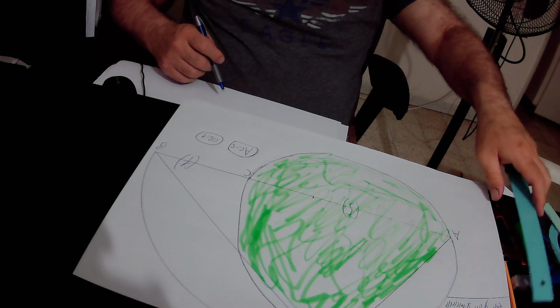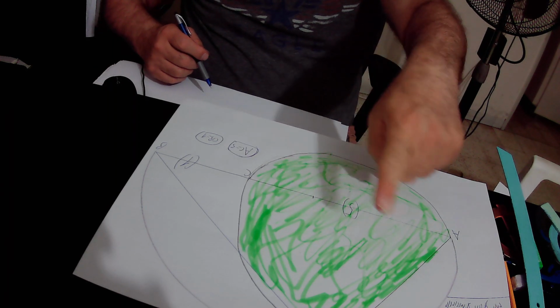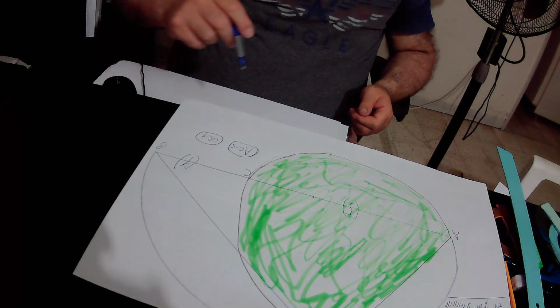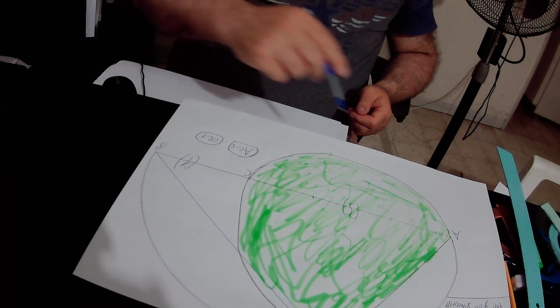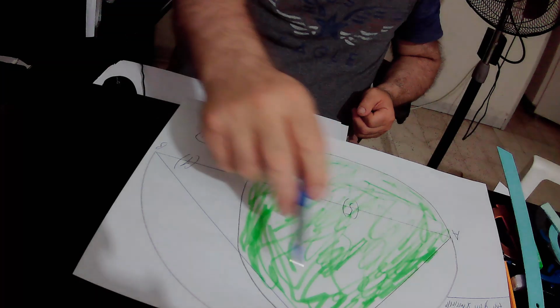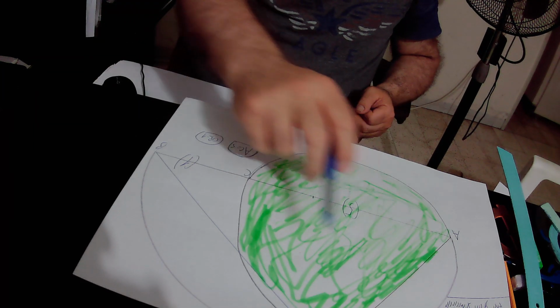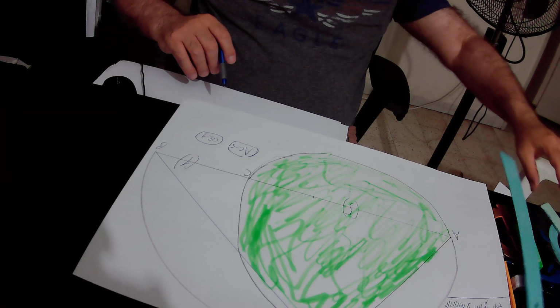By joining points B and P together, we can make peripheral angle APB. So I'll copy this semicircle and the peripheral angle APB in the new page.